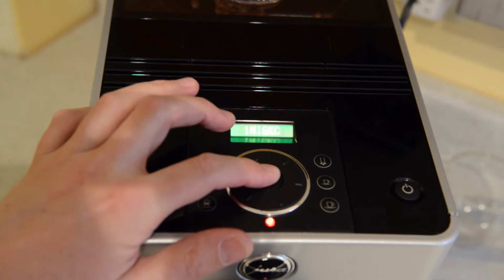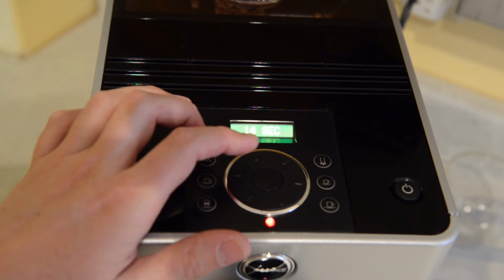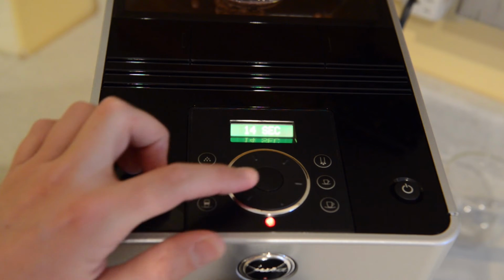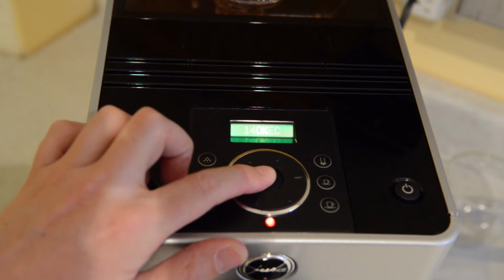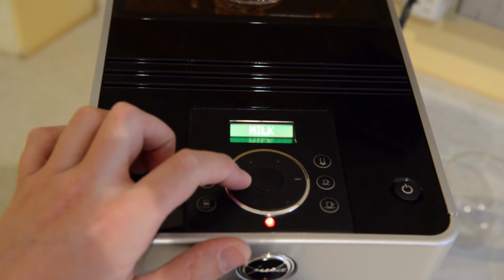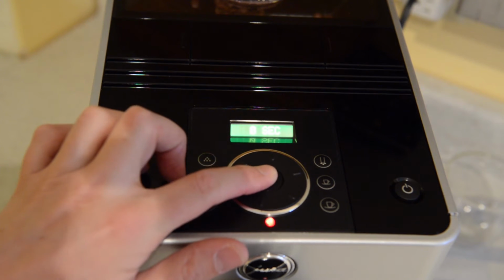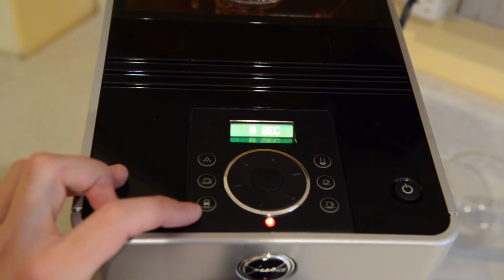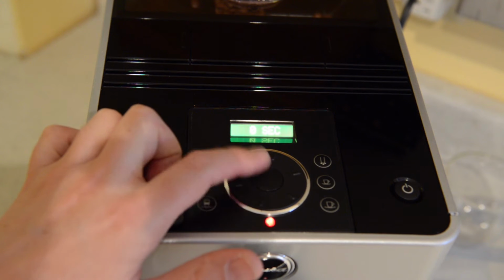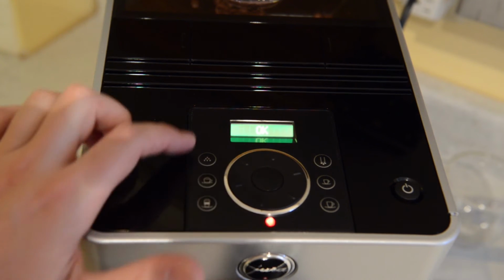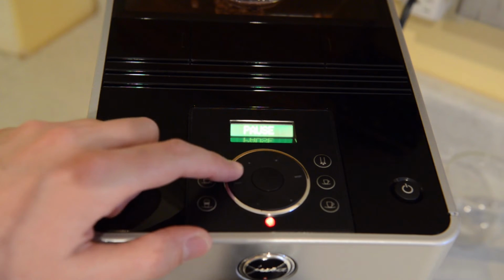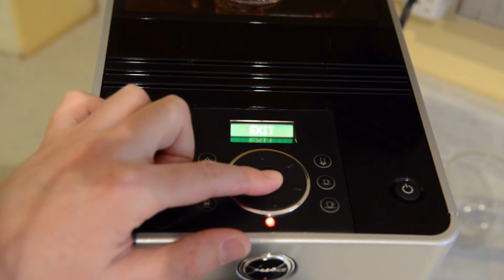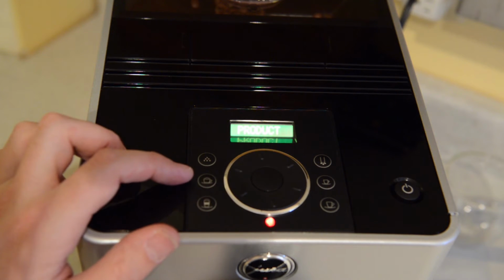Milk is measured in seconds, so that's the number of seconds the milk will be dispensed. This is cappuccino, so the default is 14. Pause is in the latte macchiato. There's a pause between the milk and the espresso, so you can program in the pause. As you can see, I can do it on the cappuccino button too.